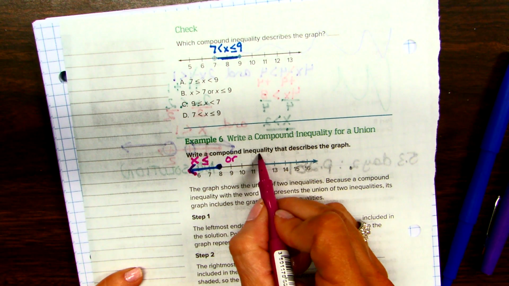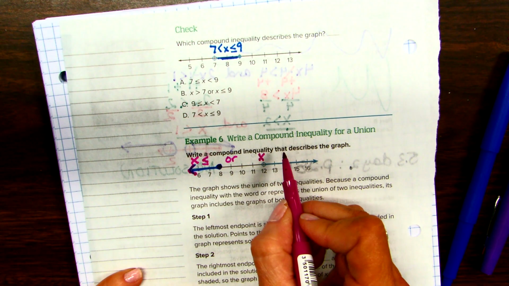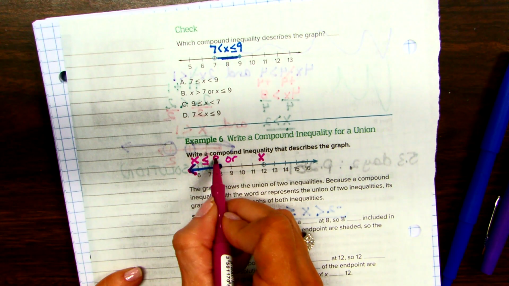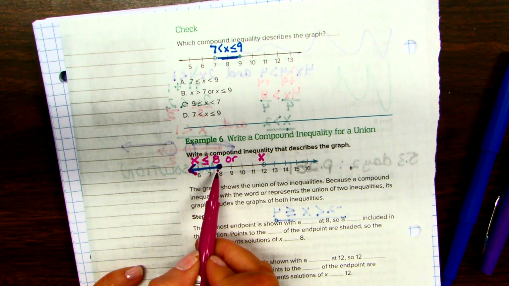And we'll do this again for this one. X. Oh, I forgot to put the number. 8. X is less than or equal to 8. Sorry, I forgot to put the 8.